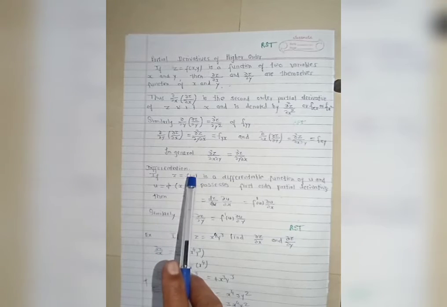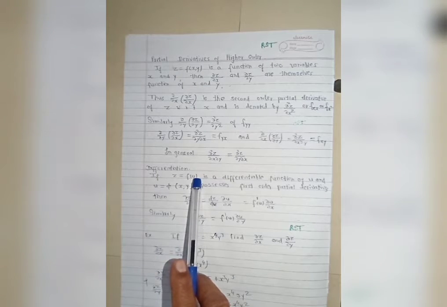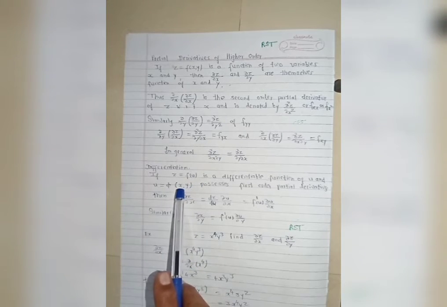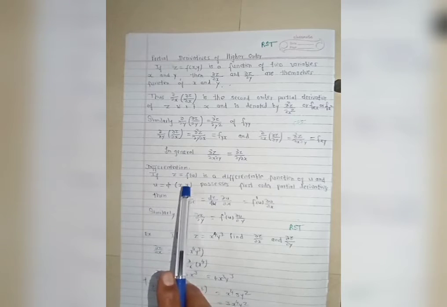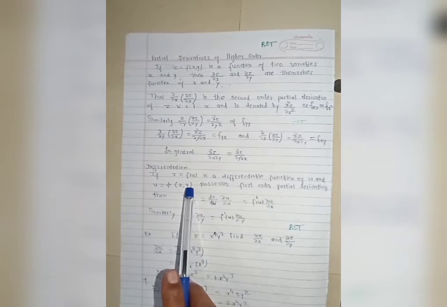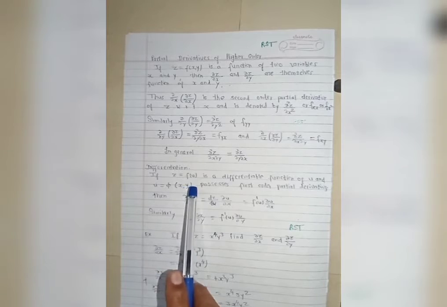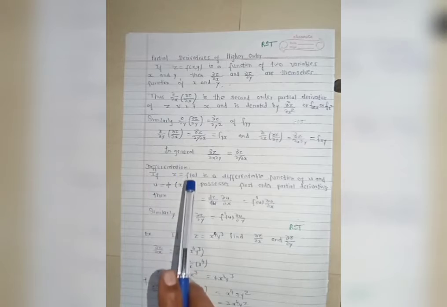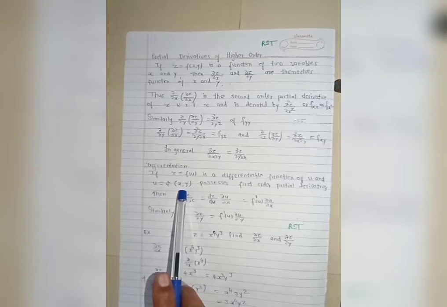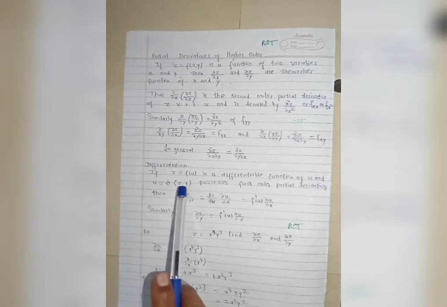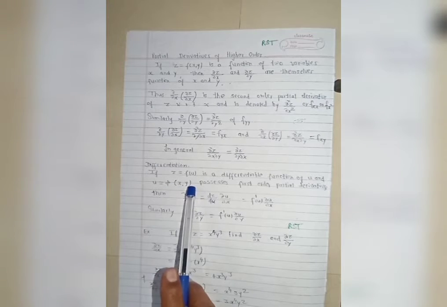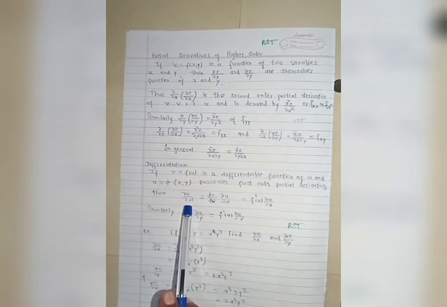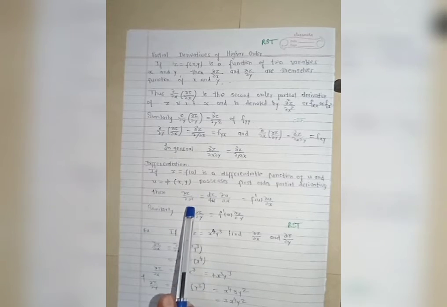Z is a function of a single variable, but this single variable u is a function of two variables x and y, so z is a function of two variables x and y. If we have to take the derivative of z with respect to x, then z is a function of two variables, so the partial derivative exists and is denoted by delta z by delta x.